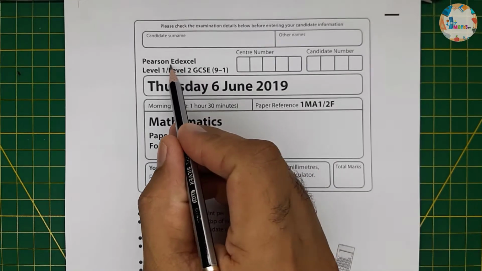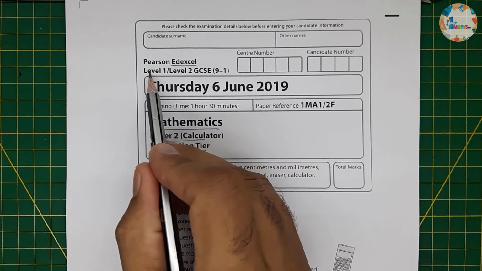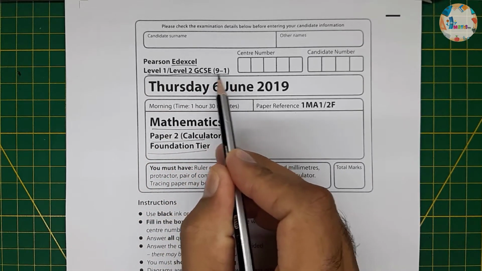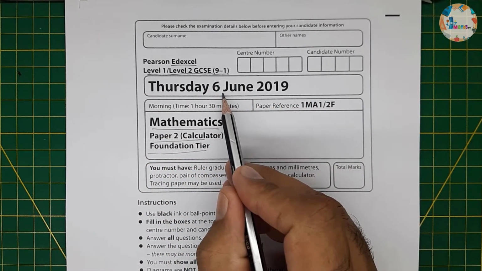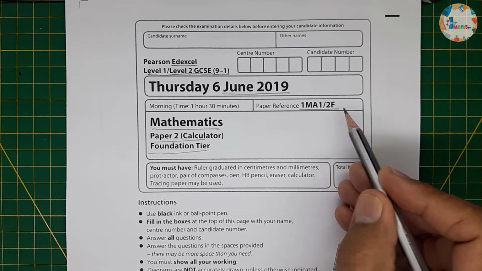Today we'll be going through Edexcel Mathematics Paper 2 Foundation Tier, Level 1 to GCSE 9-1, June 2019, 1MA1/2F.